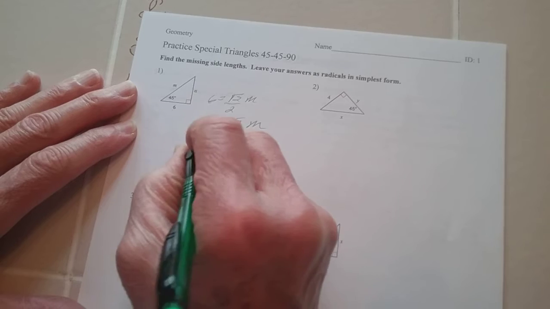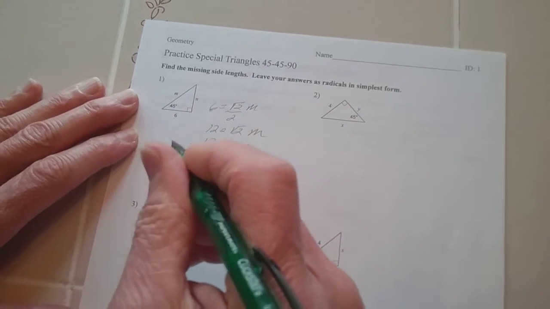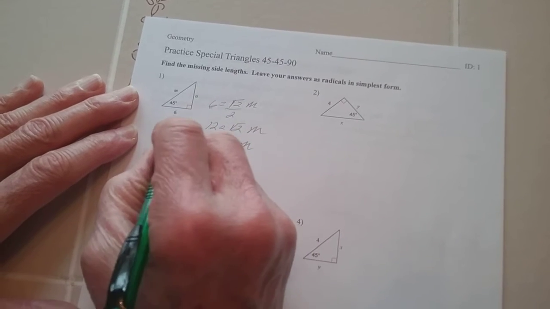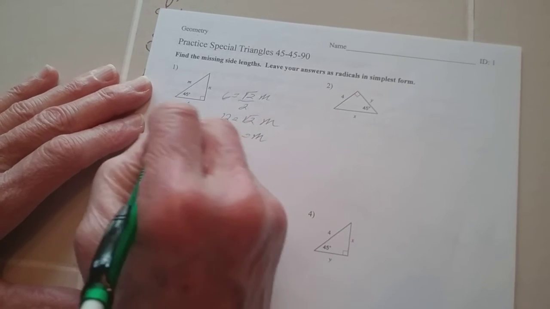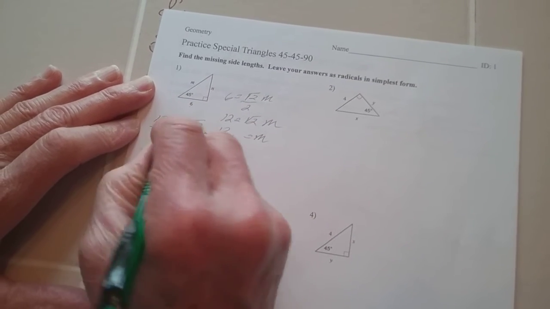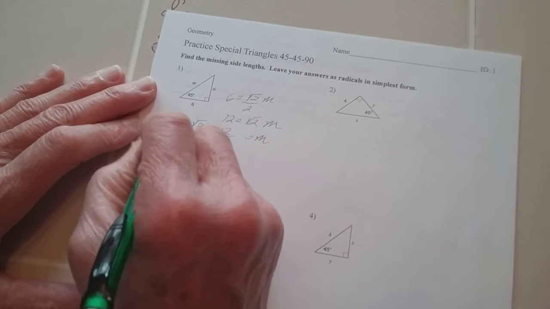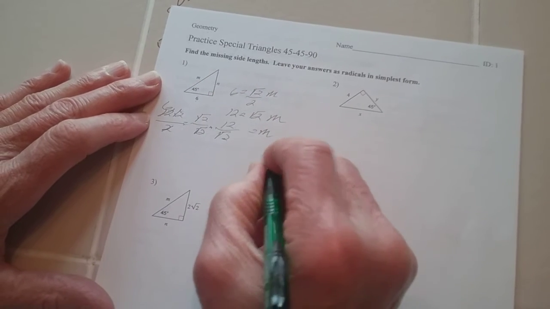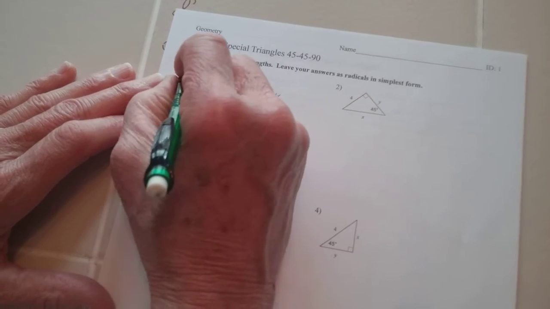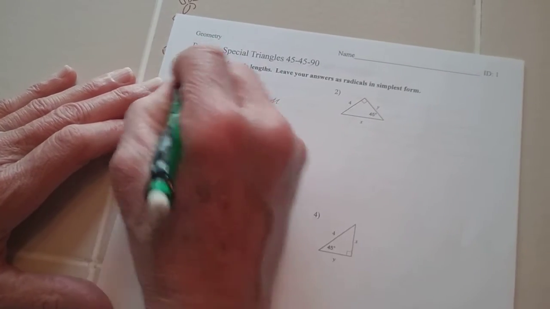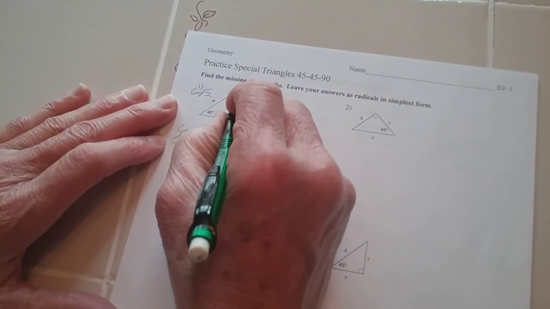M is going to equal 12 divided by the square root of 2. I multiply by the square root of 2 over the square root of 2. So that's going to equal 12 square root of 2 over 2 times 2 is 4. The square root of 4 is 2. That crosses out with 12, so my m is going to equal 6 square root of 2. And obviously, if this is an isosceles triangle, these sides are equal, so that equals 6.